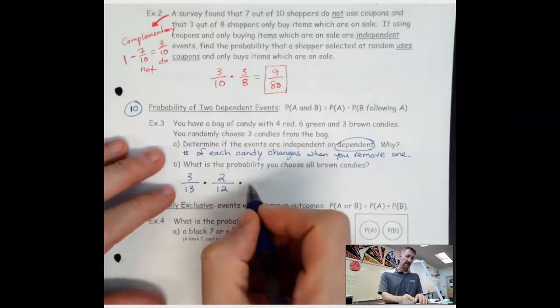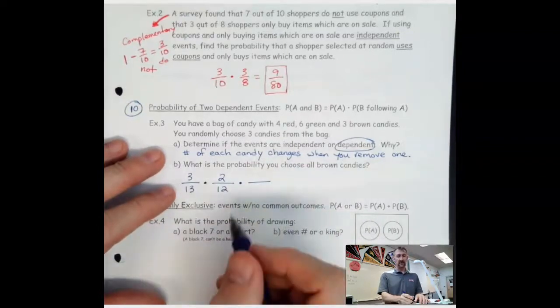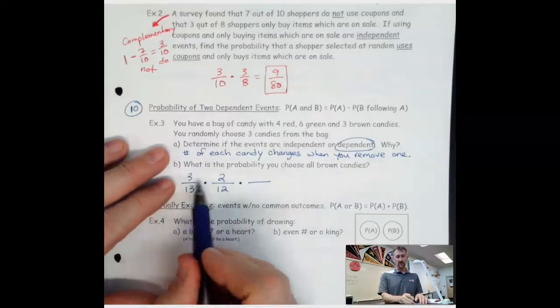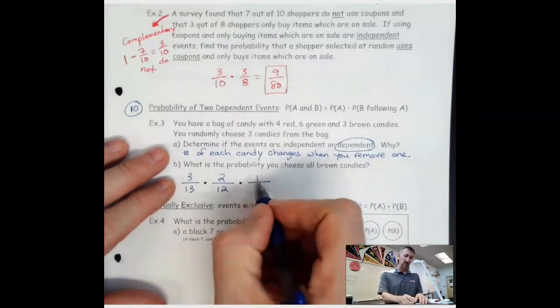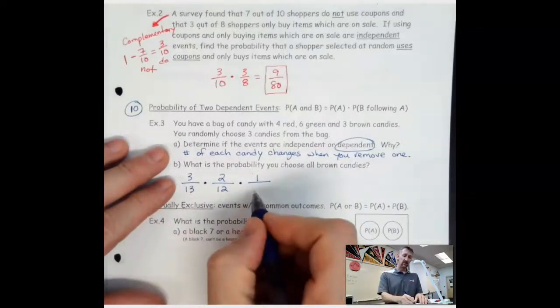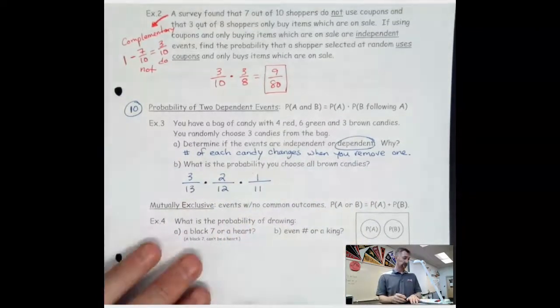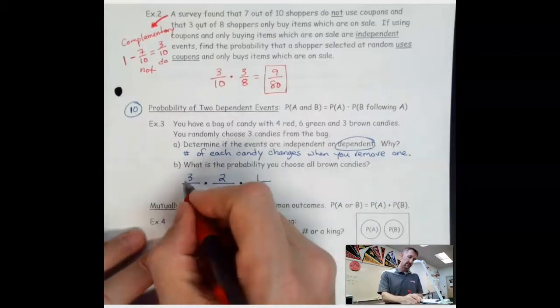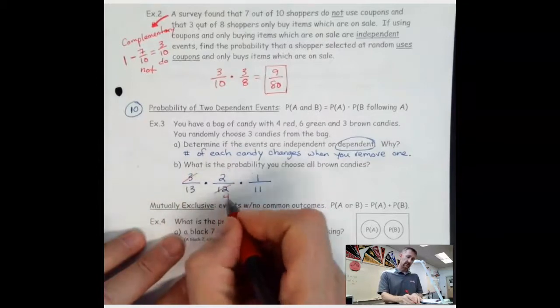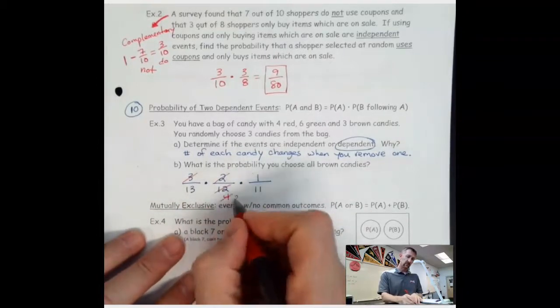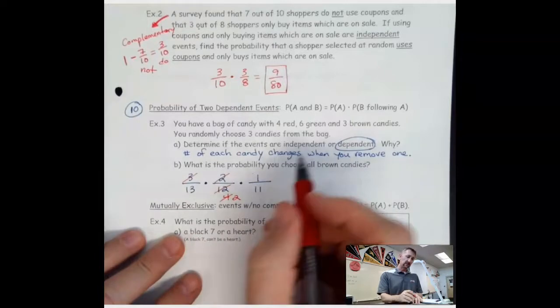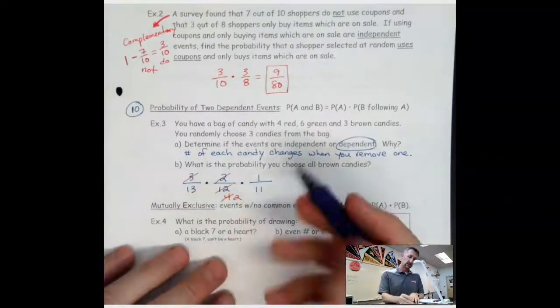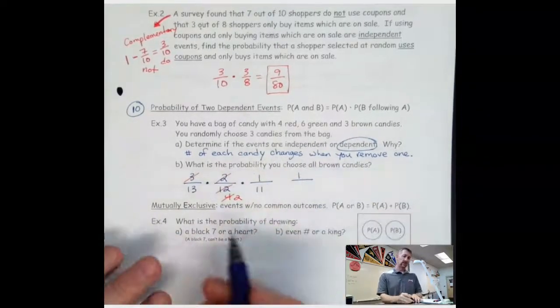And now we're going to go back in that bag for a third candy. And we already took a brown one out twice. That means there's only 1 brown candy left. And now we're down to 11 candies total. Okay. So here, 3 goes into 12 4 times, and then 2 goes into 4 twice. And if we multiply straight across there, that's going to be 1.